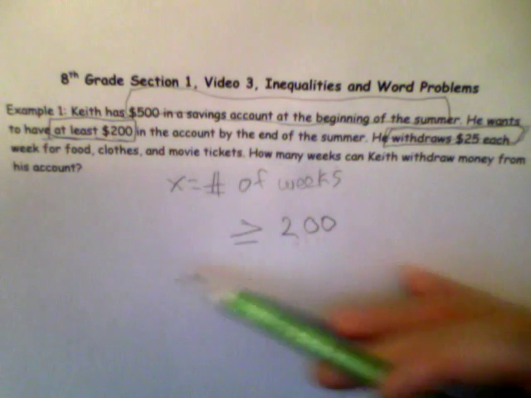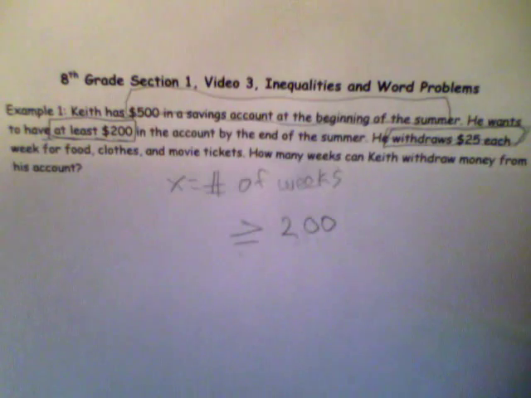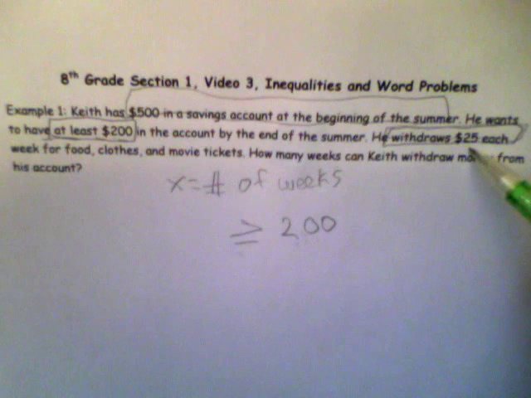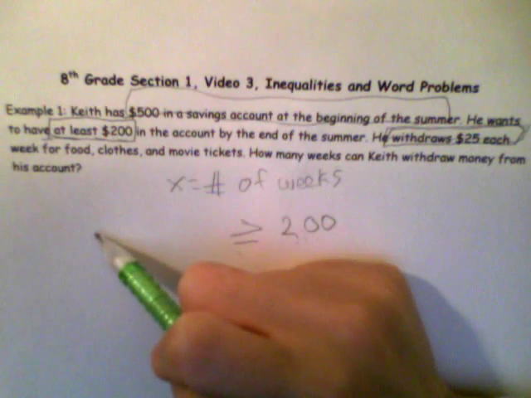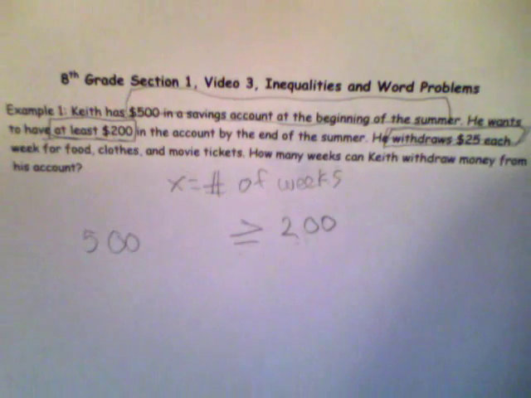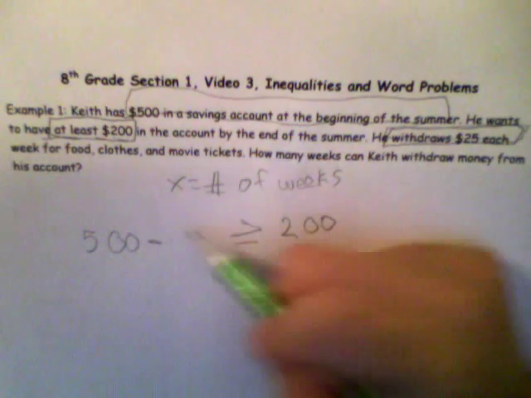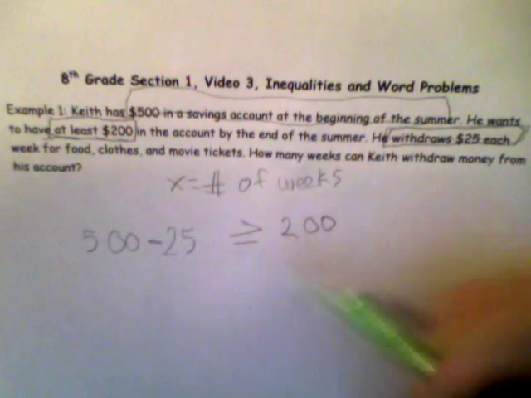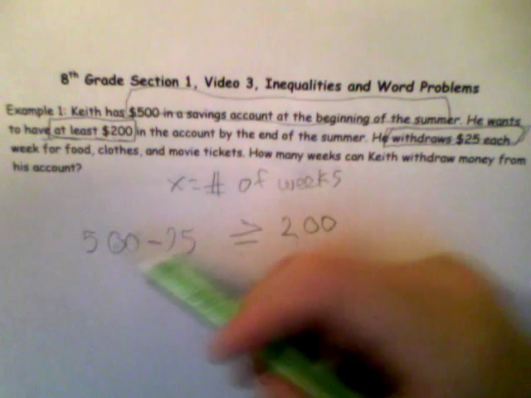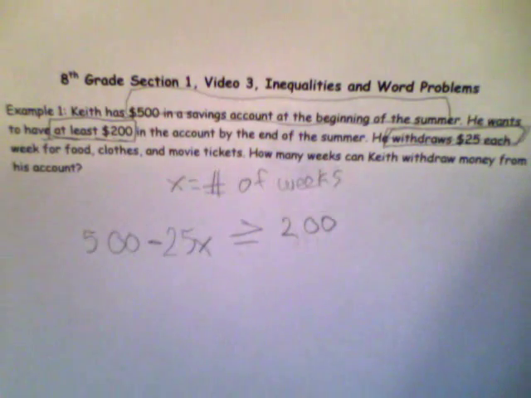So now I got to think about what my other side of the inequality would be. So I have $500 to start out with, and then every week I'm going to withdraw $25. So my amount is going to be 500 minus, because I'm going to be withdrawing money every week, so minus 25 times however many weeks that I end up withdrawing. So it's going to be 500 minus 25x. And that's going to be my inequality.